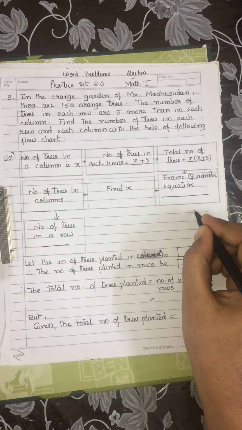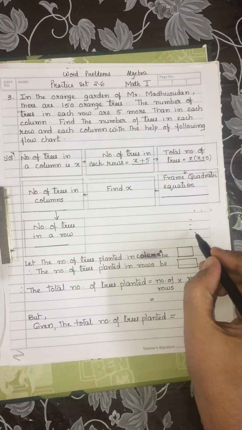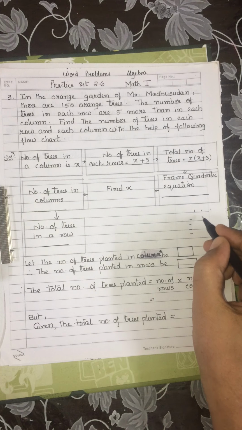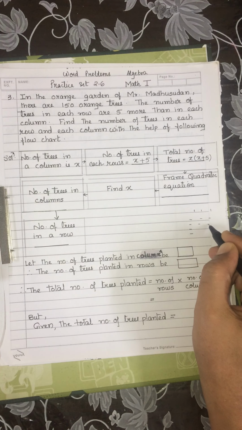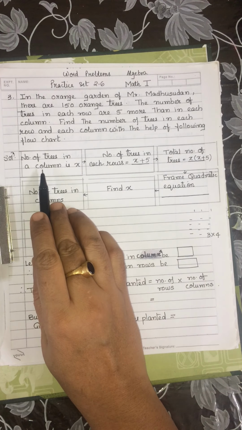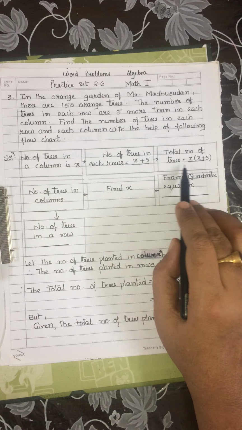See the columns and the rows. Let us say each row and each column, when you count, how do you count it? There are 3 columns and 4 rows, so you write it as 3 multiplied by 4.